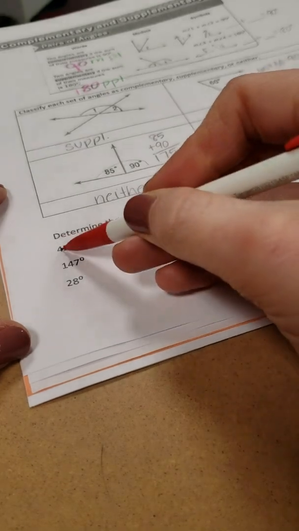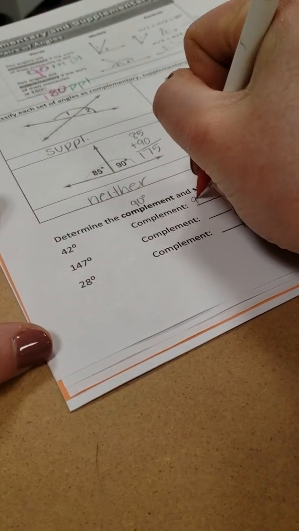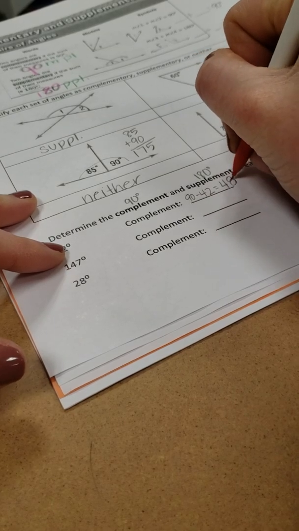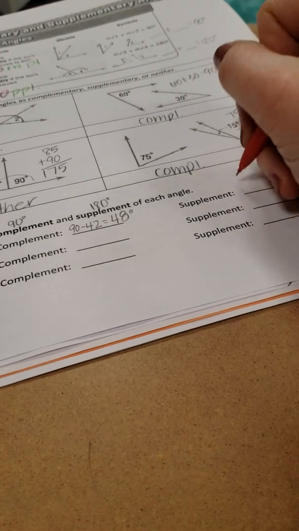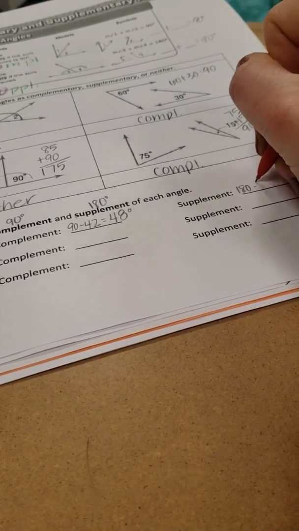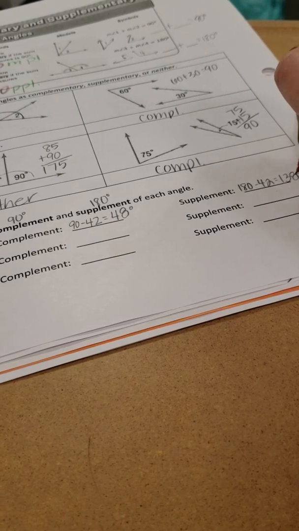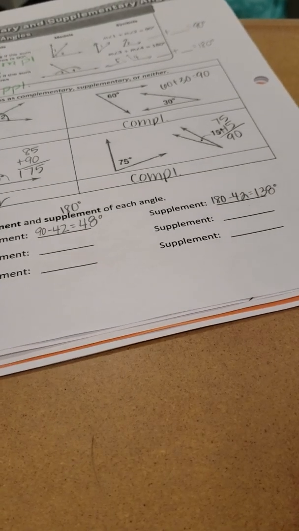So to get the complement of an angle, we'll just take 90 and take away the given angle. So the complement of 42 is 48 degrees. Now, to do the supplement, since they have to add to 180, we'll do 180 minus the 42, and that's going to give us 138 degrees.